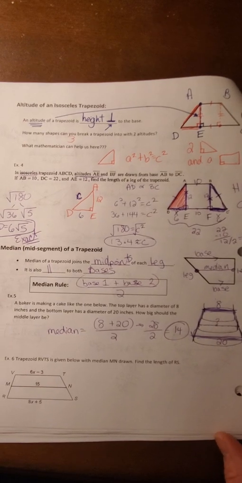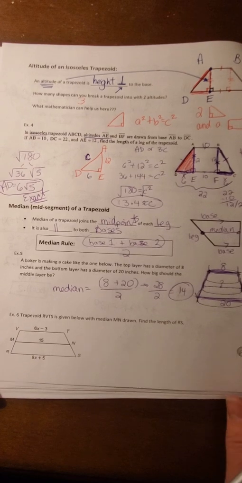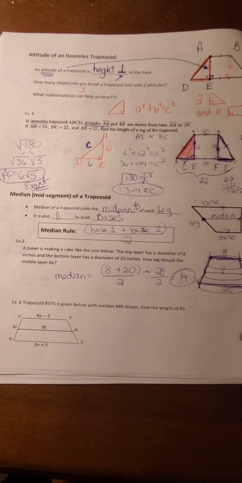All right. Again, I know I'm going fast. If you need to rewind, pause, rewatch, please do. Exercise 6, a trapezoid.